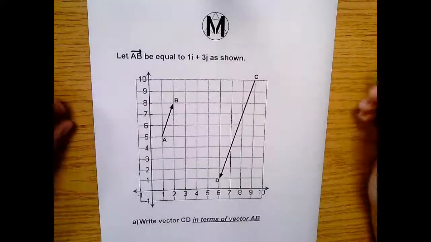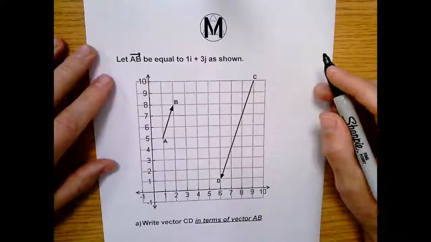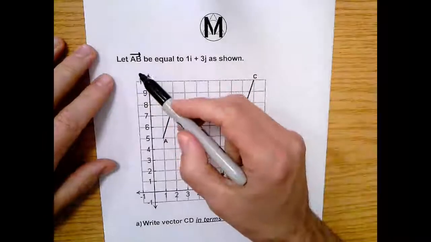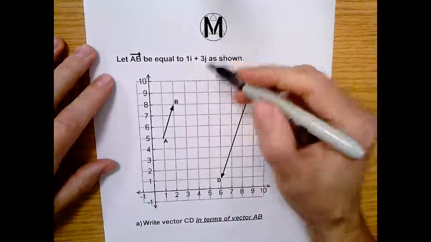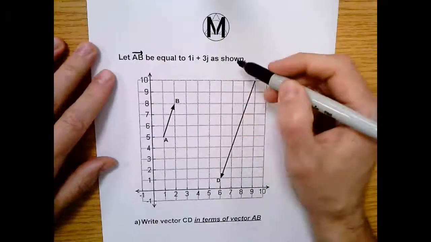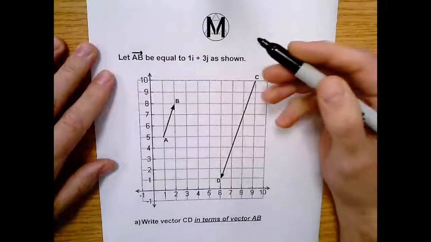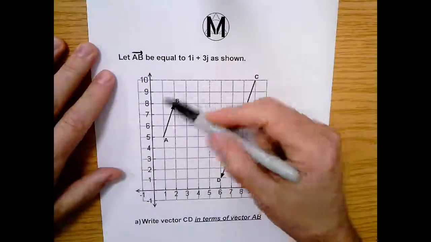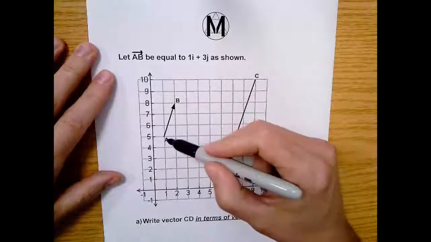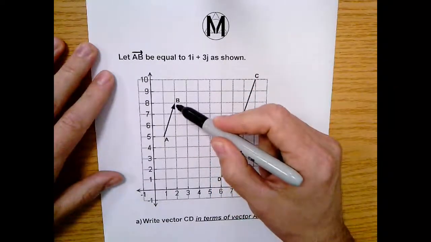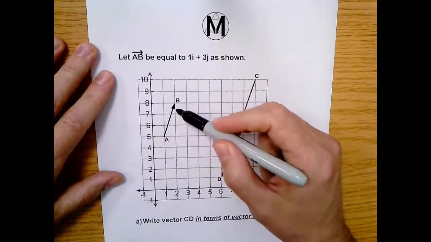All right, let's do some Mathity-Math. It says here, let vector AB be equal to 1i plus 3j as shown. Okay, so first things first, when it says as shown, what they're saying here, this is vector AB. We're starting at A and we're going to B. So that is vector AB.